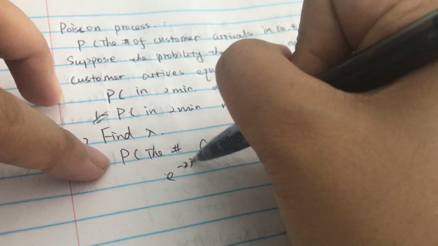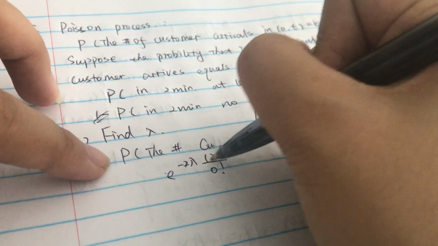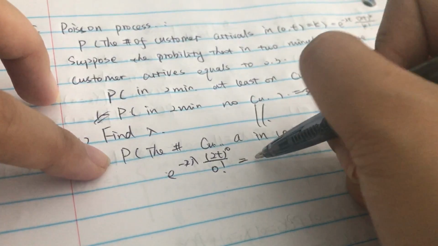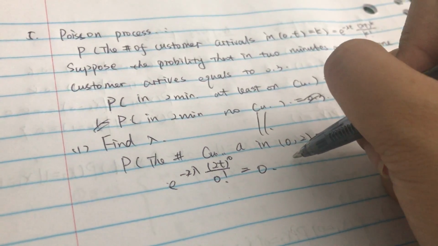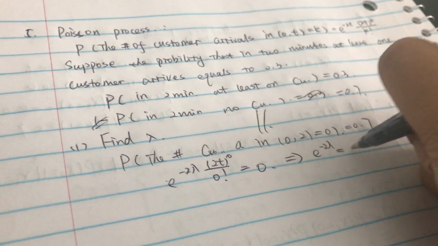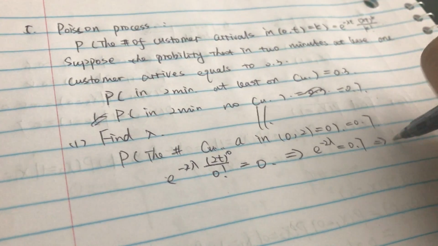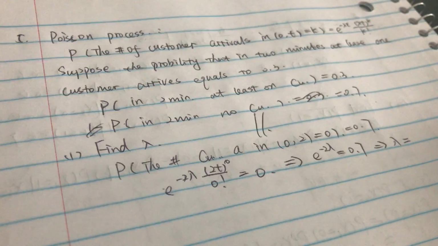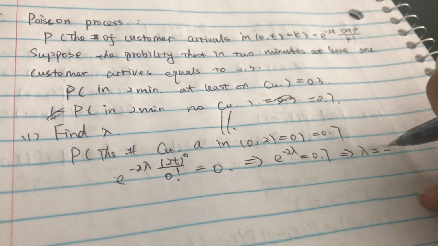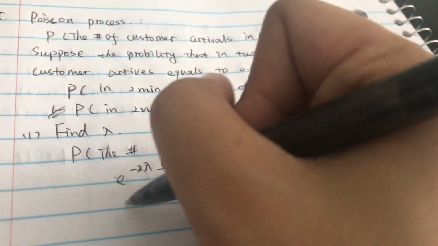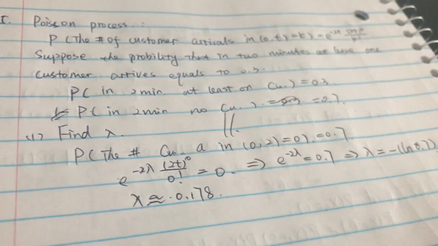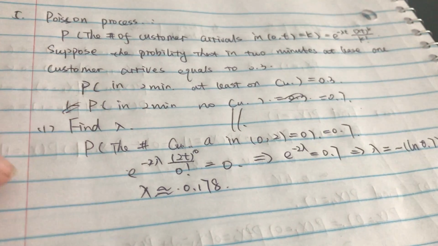So this equation equals 0, and we have the result that lambda equals minus ln 0.7 over 2, so lambda is approximately 0.178. So we have lambda.